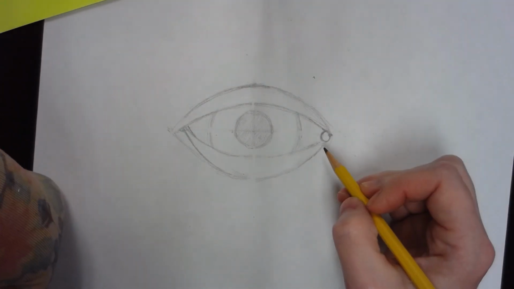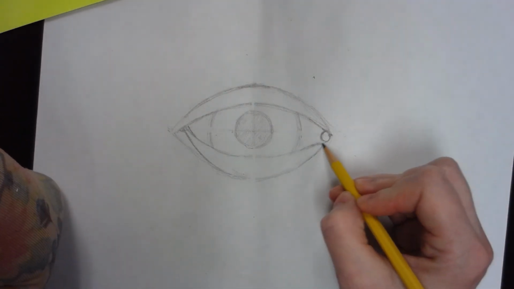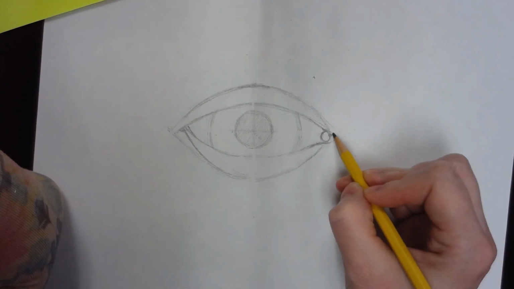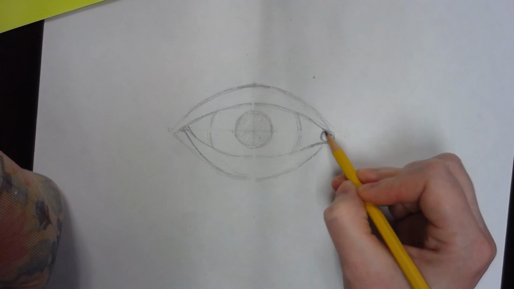So that's kind of the basics of what we have so far. But there's a lot more there. So we may need to bring the duct around like that.